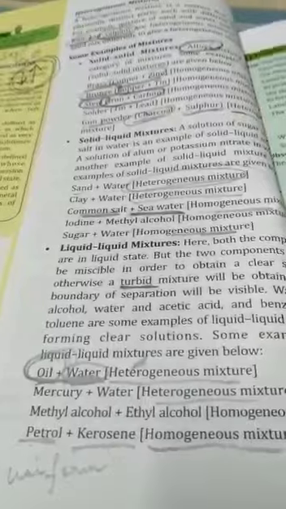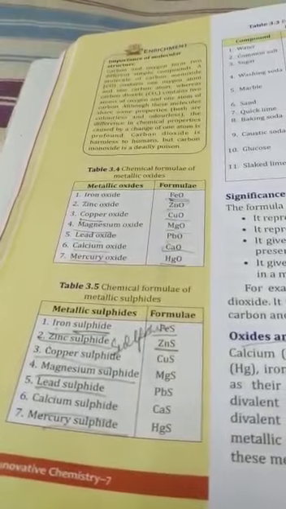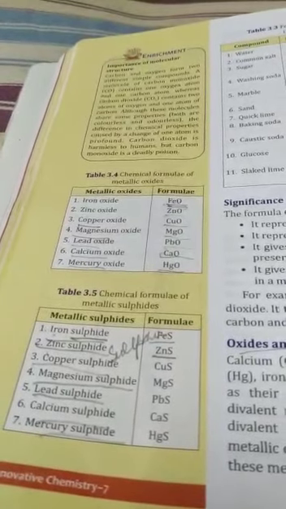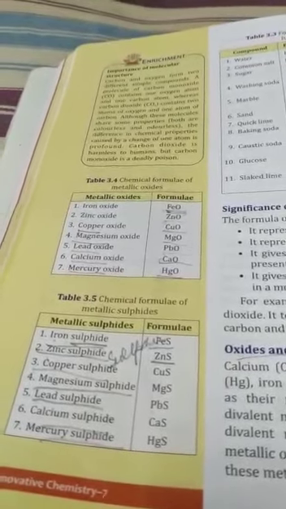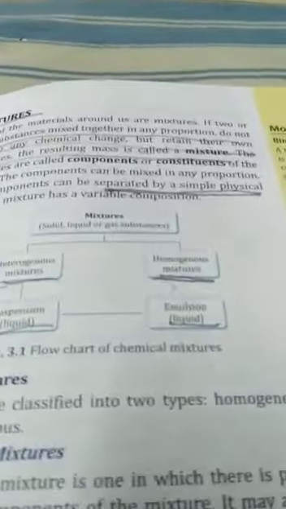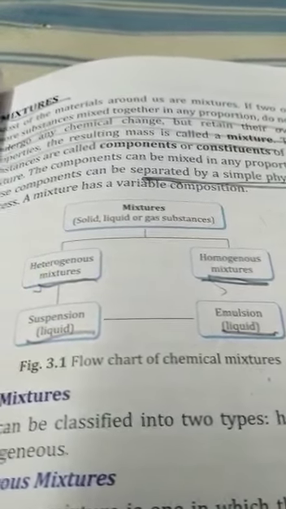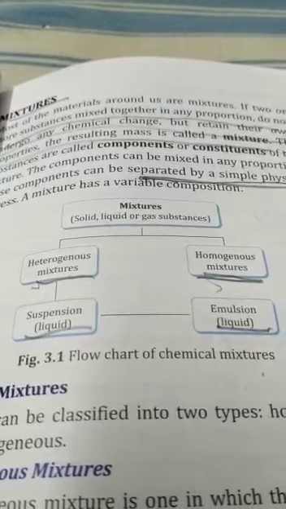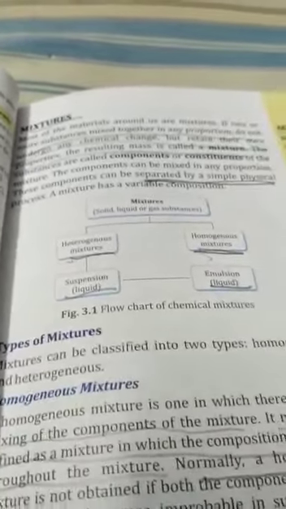Today, till this much. Please read the lesson thoroughly and write table 3.4, that is metallic oxides and their formulas, metallic sulfides with their formulas, and please copy down the flow chart of chemical mixtures, that is figure 3.1. All these you will write in the ruled page of your copy.